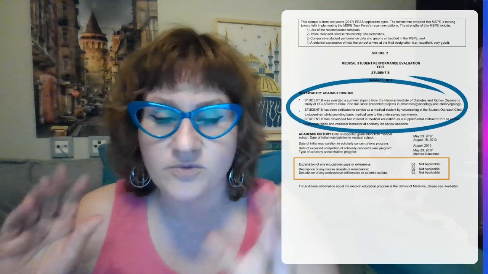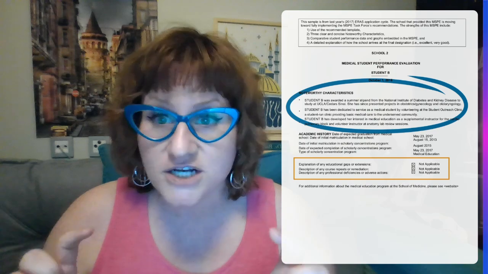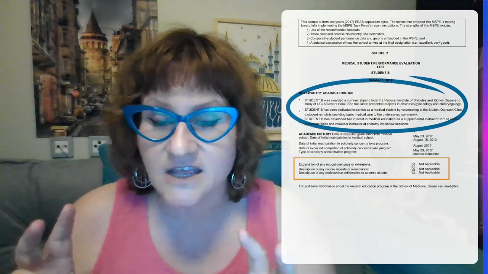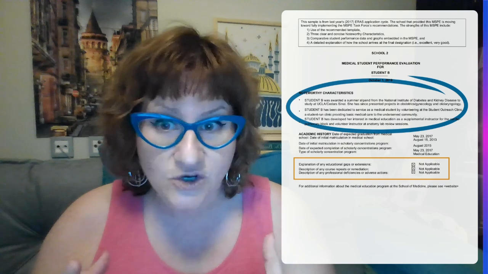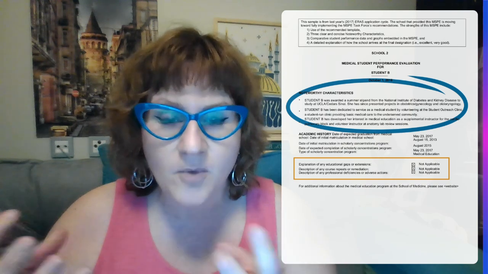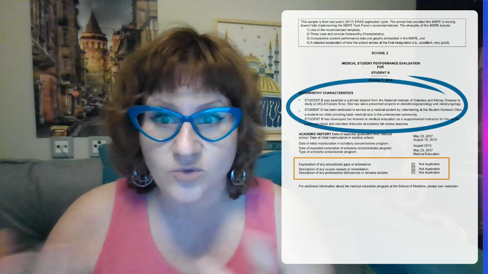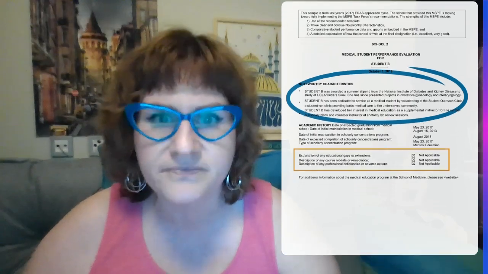The next section will be your academic history. When did you start? When are you expected to finish? The orange section is where information would go if you had any sort of remediations or a delay in your program. Like if you needed extra time for Step 1 prep, or you took a medical or personal leave of absence and came back, there would be a short explanation there.